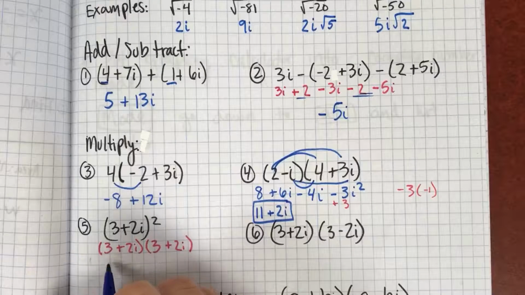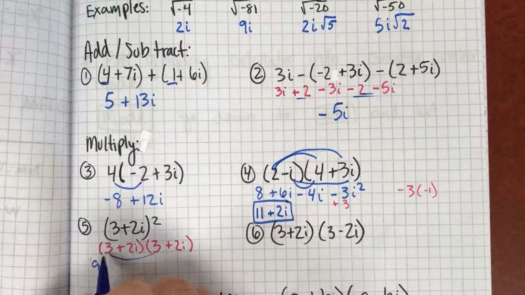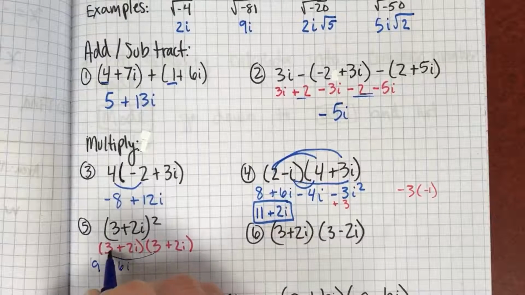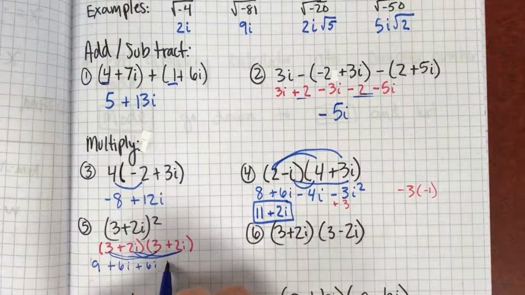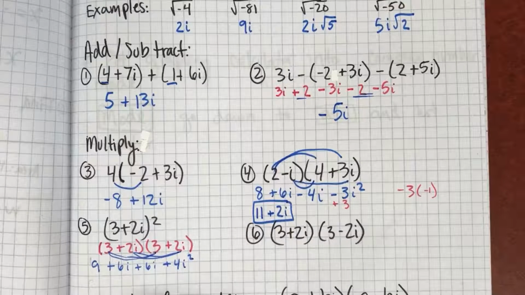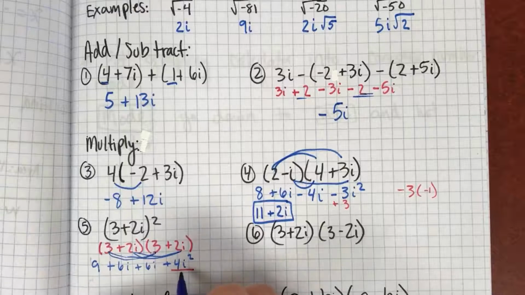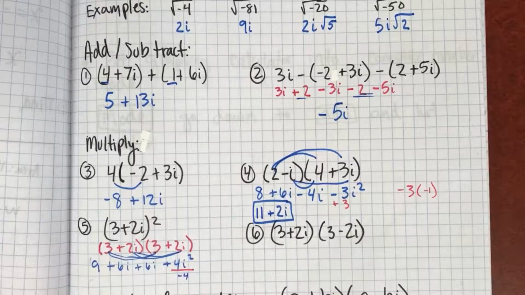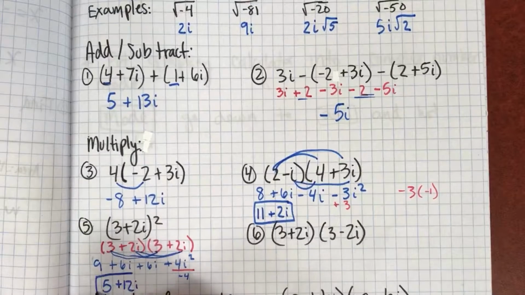So after we do our double distribution, we would get 3 times 3, which is 9, plus 6i, plus another 6i, plus 4i squared. This 4i squared simplifies to -4. So we'd have 5 plus 12i.